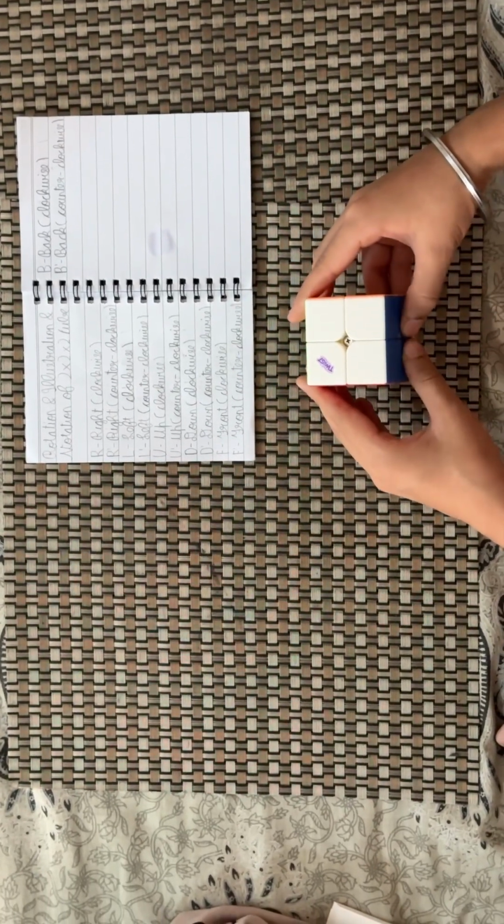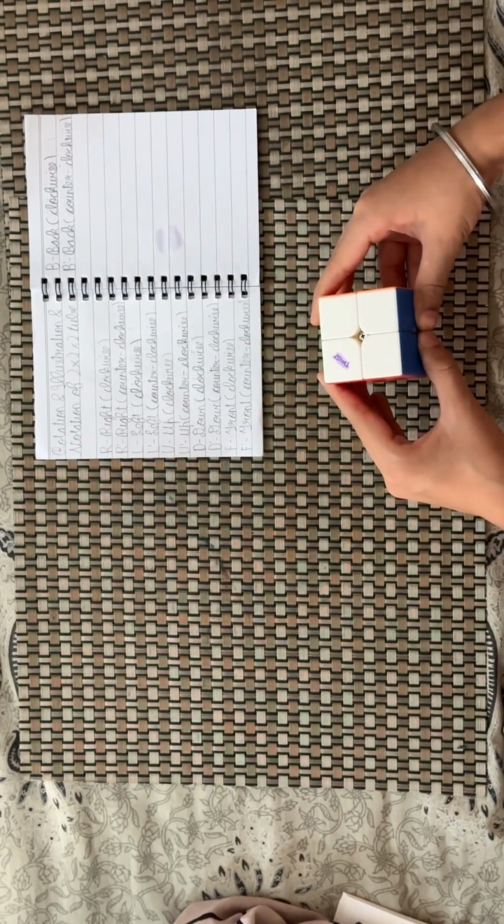Now you have learned how to do rotation and illustration notation of 2 by 2 by 2 cube.